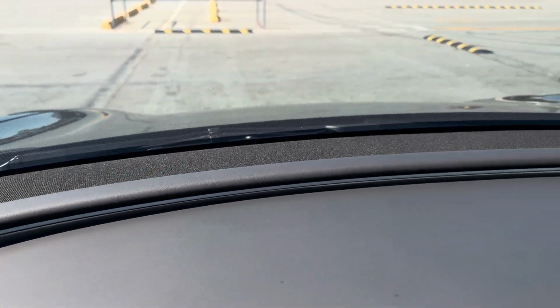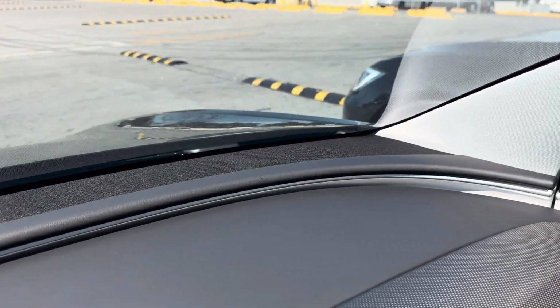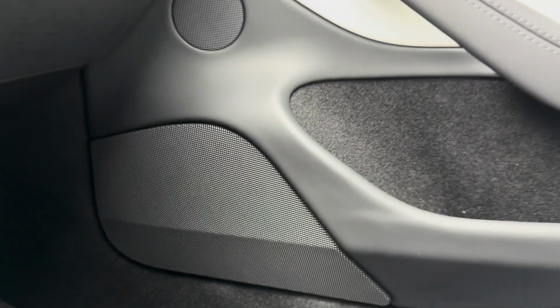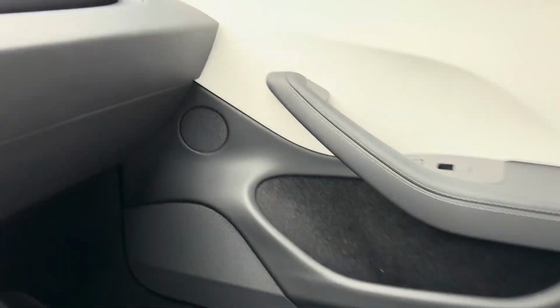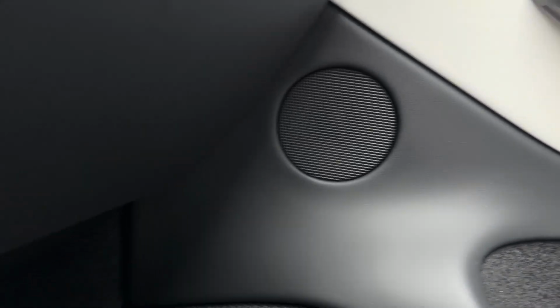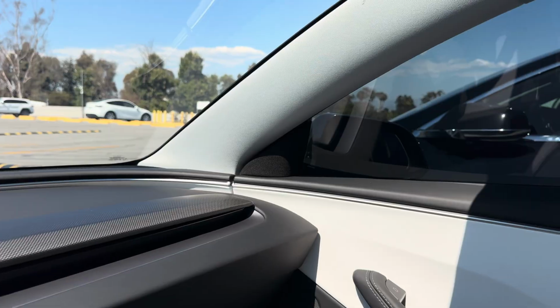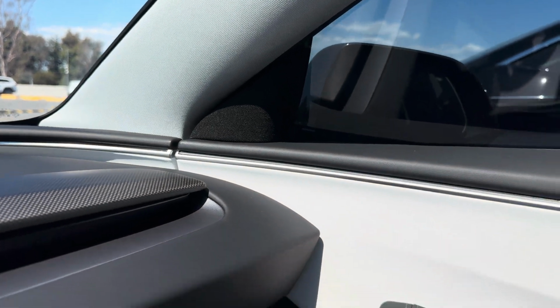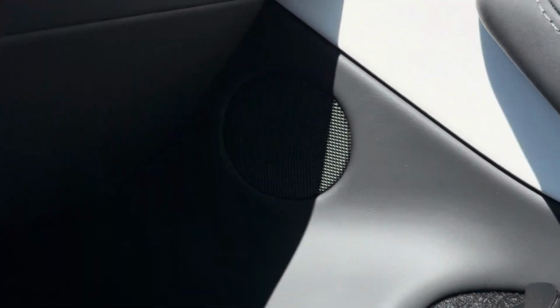So 3 speakers in the front dash, 2 bigger 80 watt woofers are in the front doors. The front door has the woofer, the 80 watt woofer, and it also has the little speaker. Then they still have the same tweeters that are up here in the door on each side. So there is quite a lot of sound in the front.